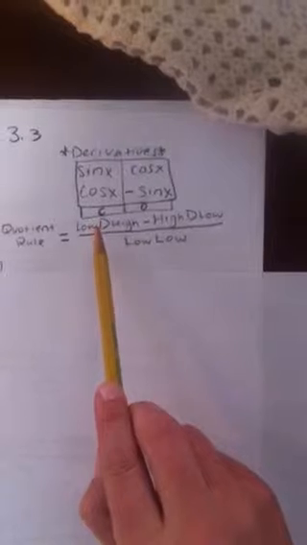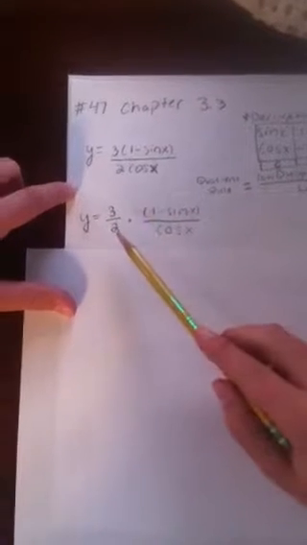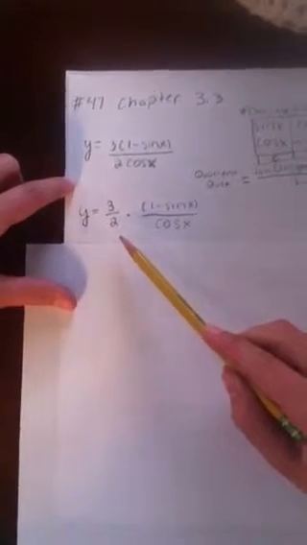It is also necessary to know the quotient rule, which is the denominator times the derivative of the numerator minus the numerator times the derivative of the denominator, all over the denominator squared. The first step in this problem is to take out the 3 halves and let the 3 halves remain idle throughout the problem since it is a constant multiplier. Now you are ready to derive.